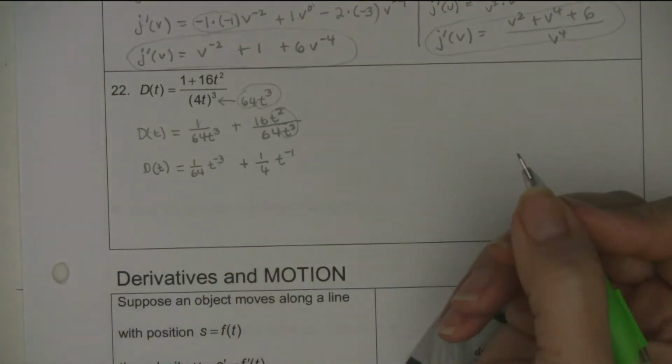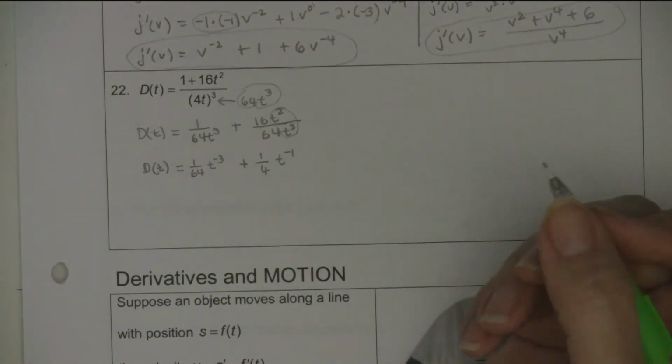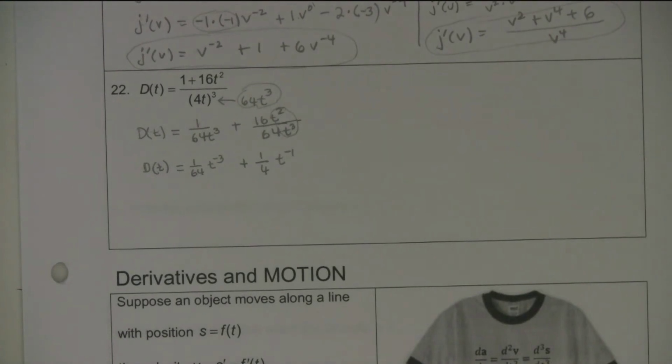I haven't found the derivative yet, but now I am going to find the derivative. And now I have converted this problem from a division into something that's just going to be the constant multiple rule and the power rule, right?